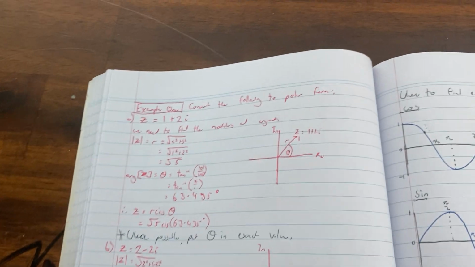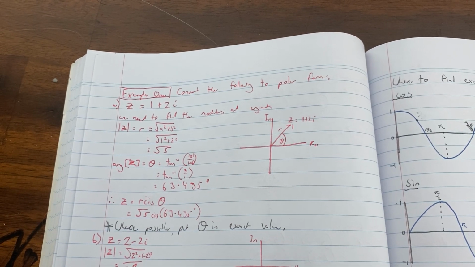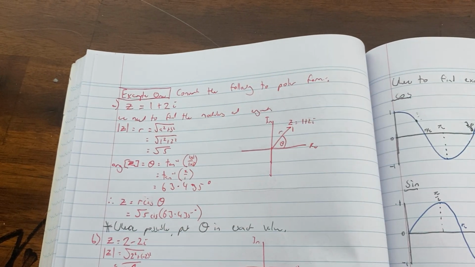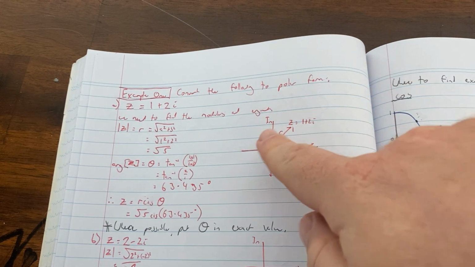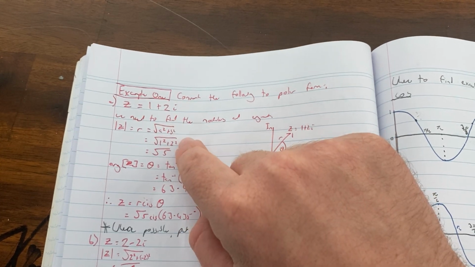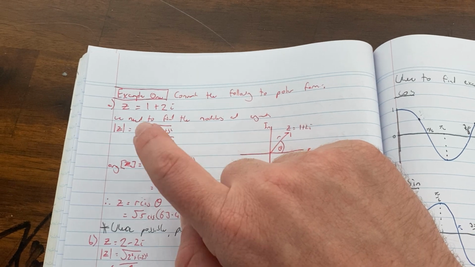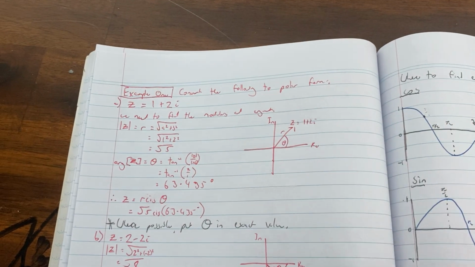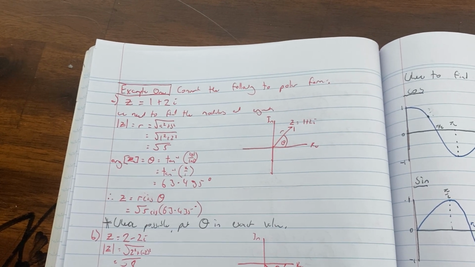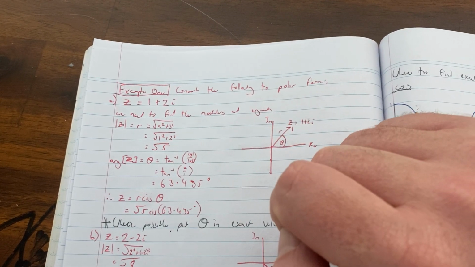So let's dive into it. For our first example, convert the following to polar form. If we've got z as 1 plus 2i, we need to find both its modulus and argument. So in this case, we draw it up, and it's important to draw them as well. We find the modulus. We use Pythagoras. r equals the square root of a squared plus b squared, 1 squared plus 2 squared, root 5. And I would suggest, ladies and gents, leave them in that if possible. If it's a square number, please simplify it down. If it's not, leave it like that.